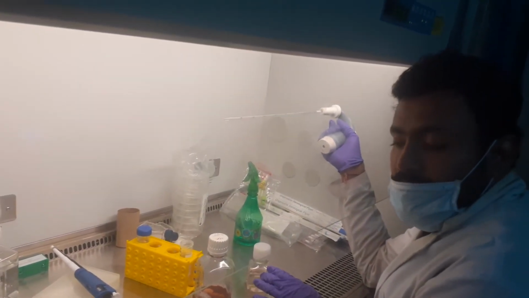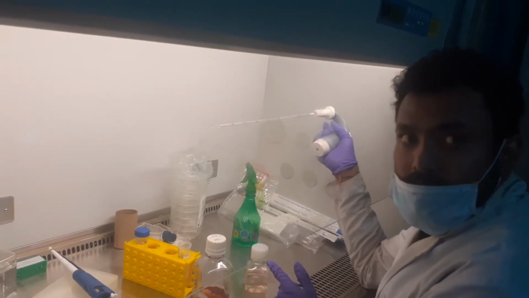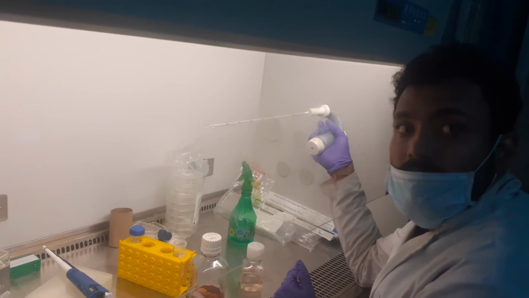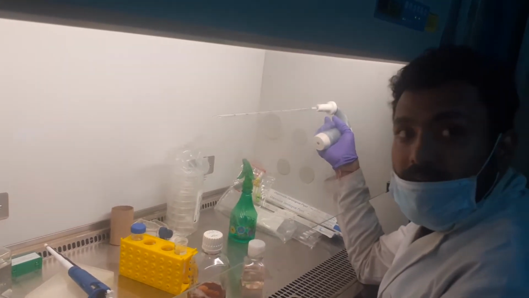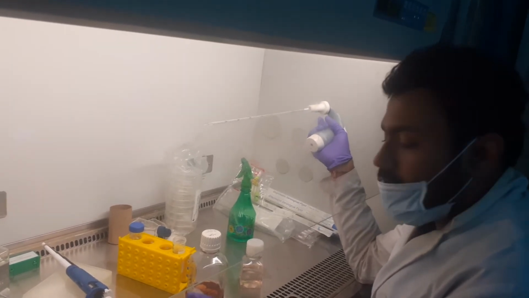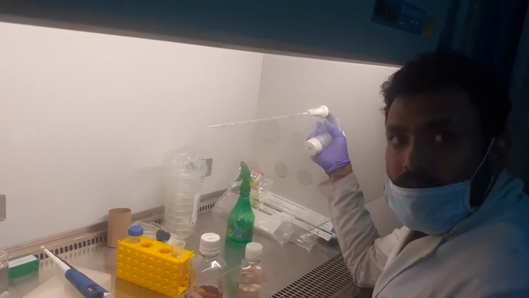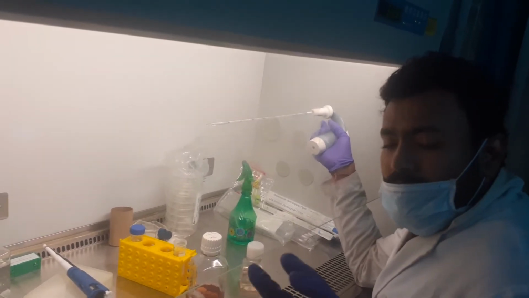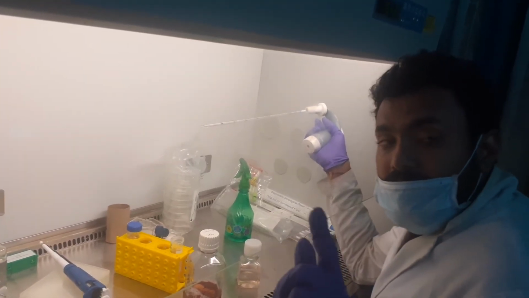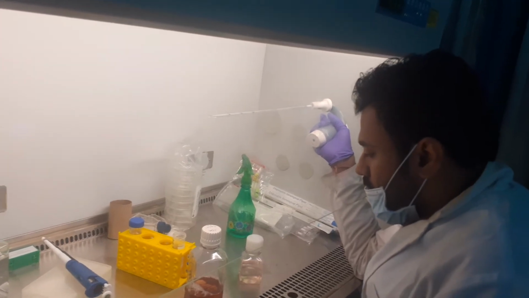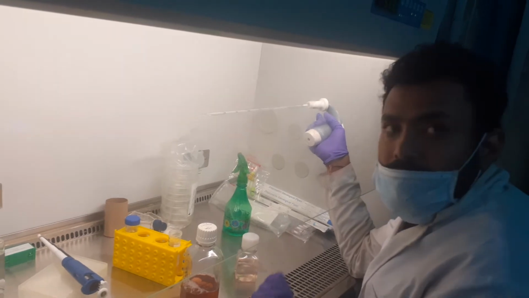Because for any microscopic experiment, it's recommended to use media without phenol red. See, phenol red is an indicator. If there is any contamination from bacterial growth, the phenol red color will change. But without phenol red, it is difficult to identify contamination at a very early stage, as the media color will not change. But if you check in other media like DMEM with red, within 24 or 48 hours you can see the difference in the color of the media. That is the advantage of using phenol red. Now, for microscopic experiments, it's recommended to use media without phenol red.